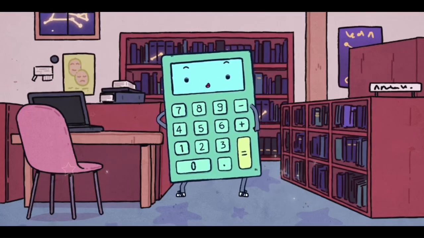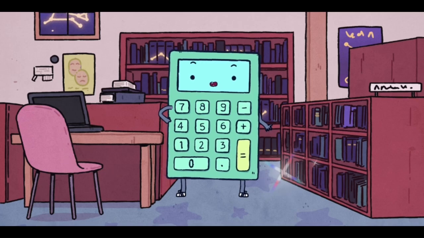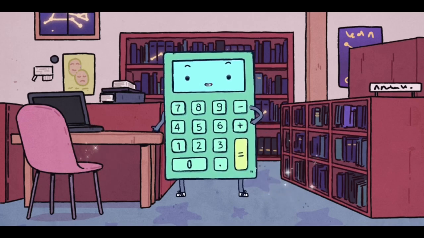Hey guys, are you ready for some math magic? Well, today we are going to learn about adding and subtracting mixed numbers. Let's go!